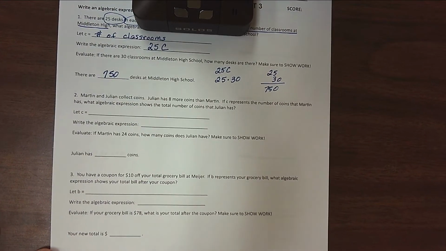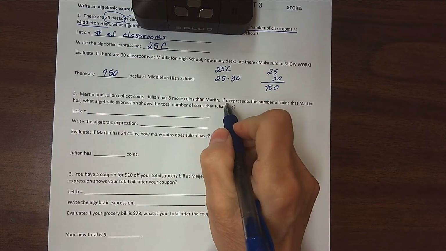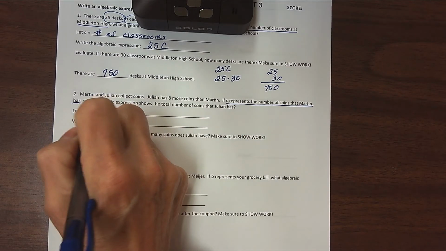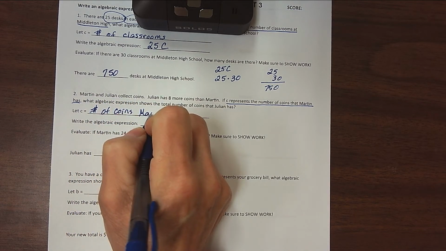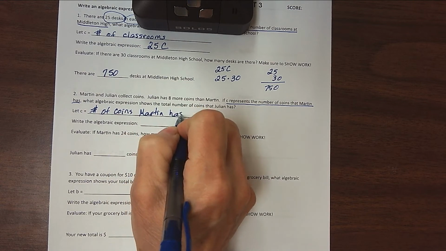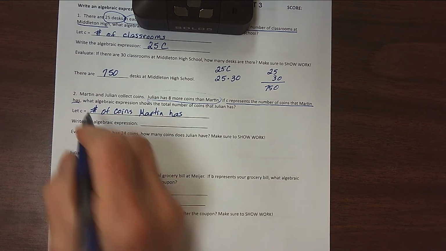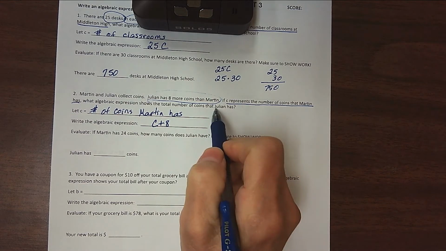Martin and Julian collect coins. Julian has 8 more coins than Martin. If C represents the number of coins that Martin has, what algebraic expression shows the total number of coins that Julian has? So what is C? C represents the number of coins that Martin has. So C is the number of coins Martin has. And our problem tells us that Julian has 8 more coins than Martin. So we're going to take Martin's C coins and add 8 to tell us how many Julian has.